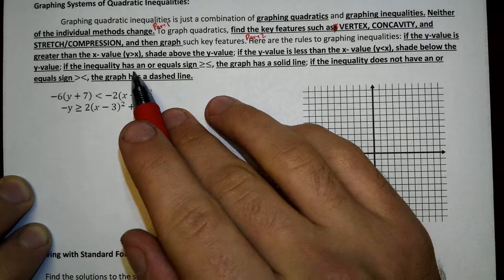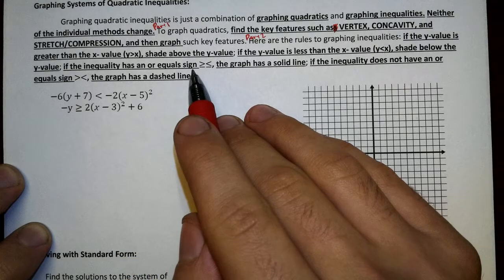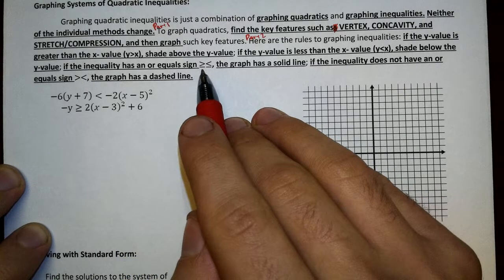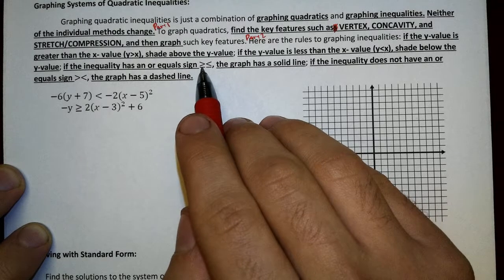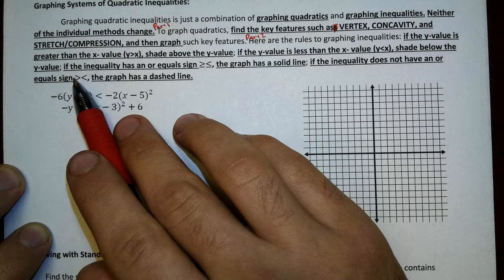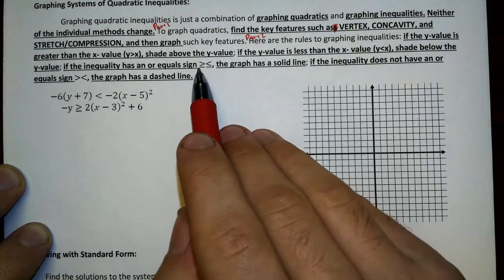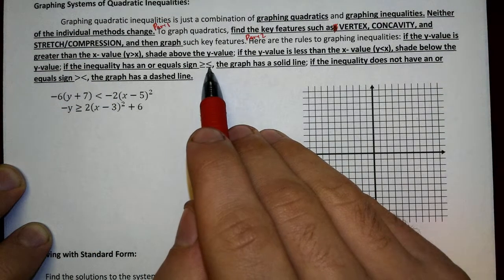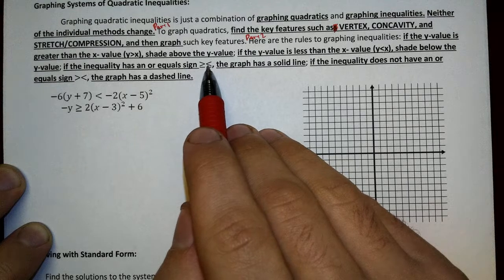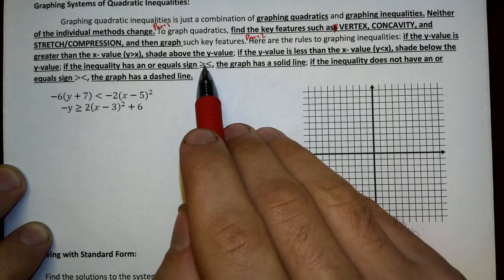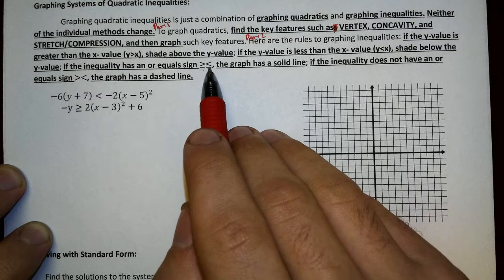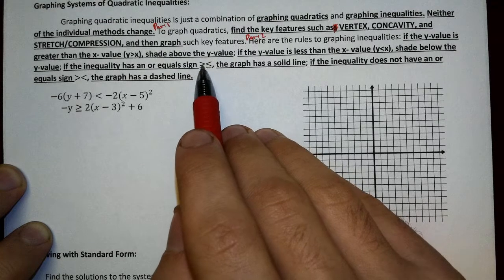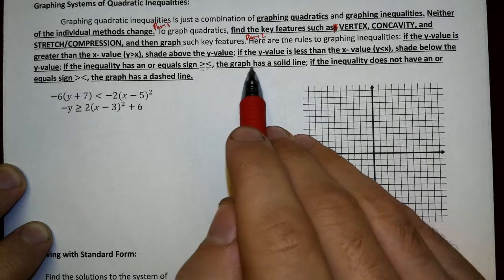If the inequality has an or equal sign, okay, now look at this. This is the difference between the 2 signs. So here's our 2 possible signs, our greater than and our less than, and our greater than and our less than, but notice these ones have lines under them. Okay, if it has a solid line under it, that means or equals, right? It can be greater than it, or it can actually equal it. Likewise, it can be less than it, or it can equal it. So if it has one of those signs, the graph has a solid line.